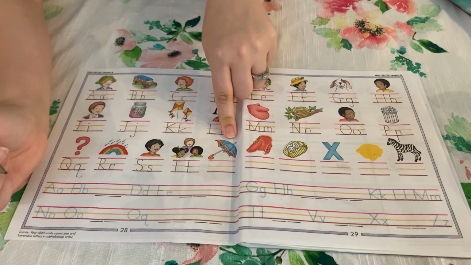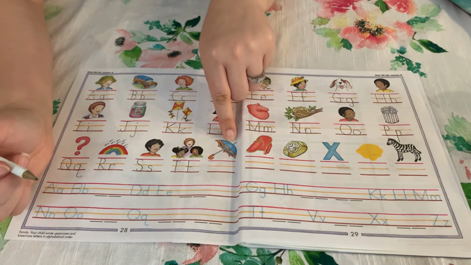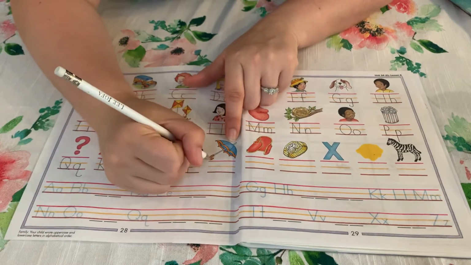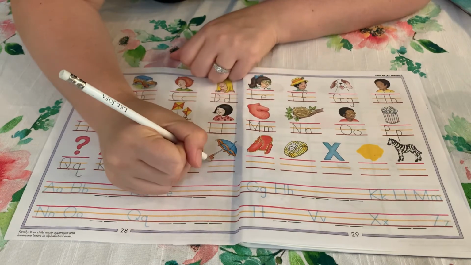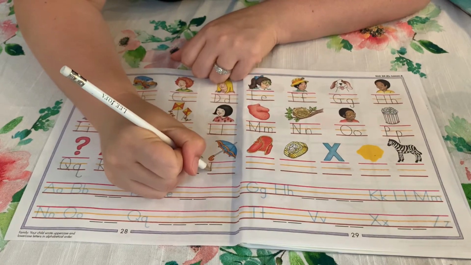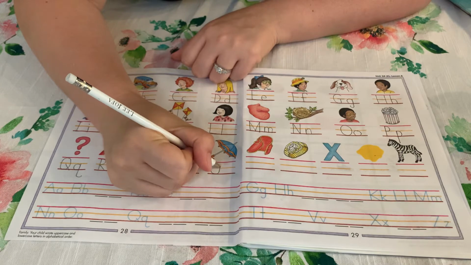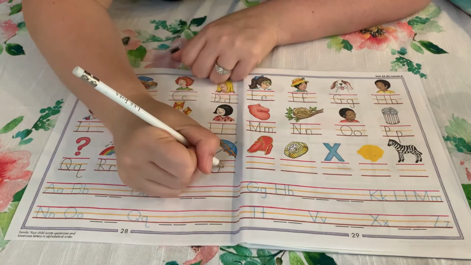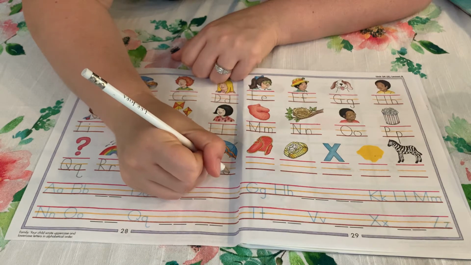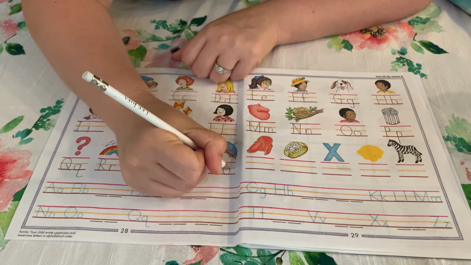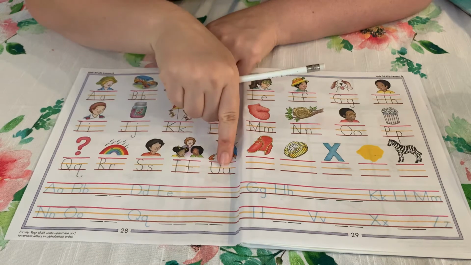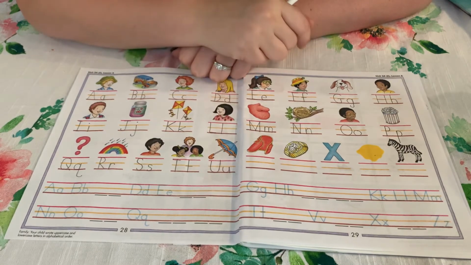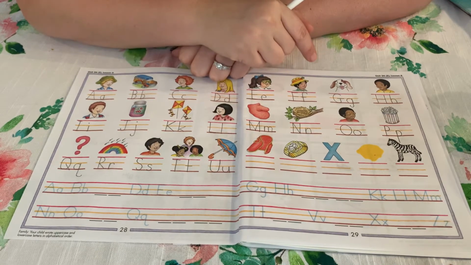Oh, and then we have umbrella, the letter U. Let's start with uppercase U, go down and right back up. And then lowercase u, start at vanilla, go down, up to vanilla, and then little line straight down for that lowercase u. We're getting close to the end of the alphabet.